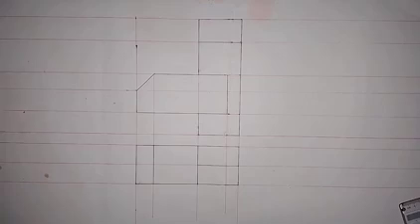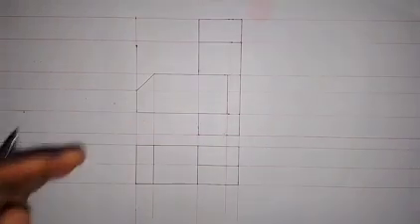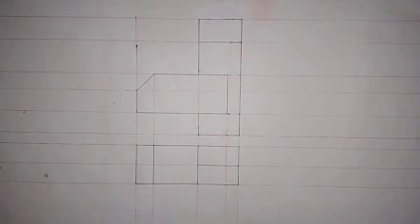So let's go on and produce the end elevation. For the end elevation, we are asked to draw the two end elevations. We'll do that in the next video. We have drawn the front elevation and we have drawn the plan. I will do the two end elevations together in the next video. Thank you.